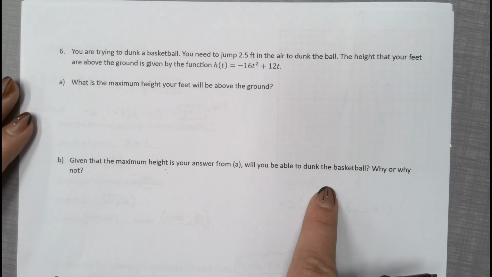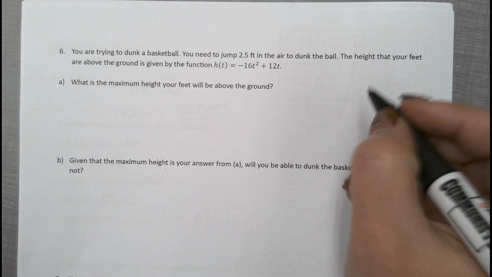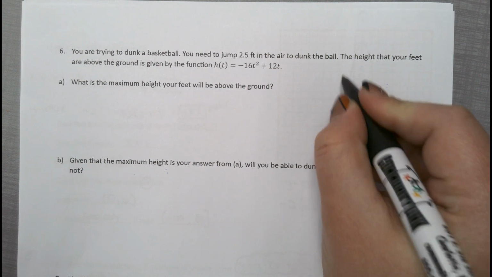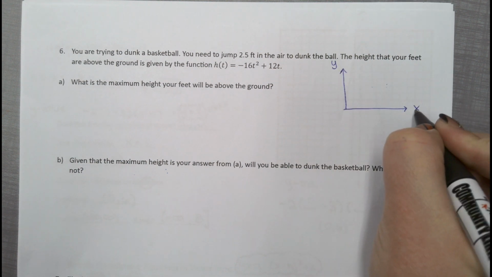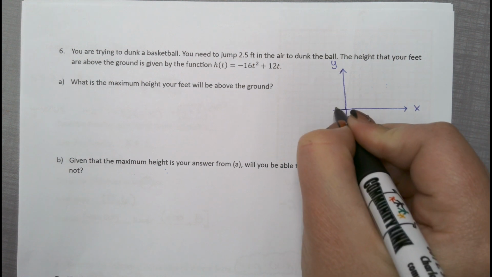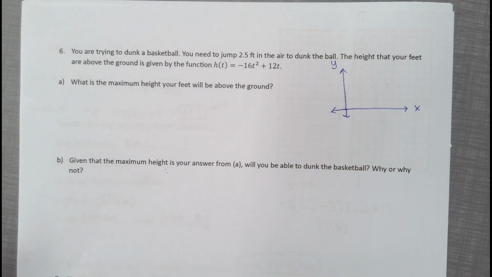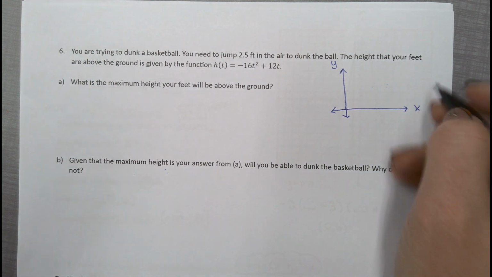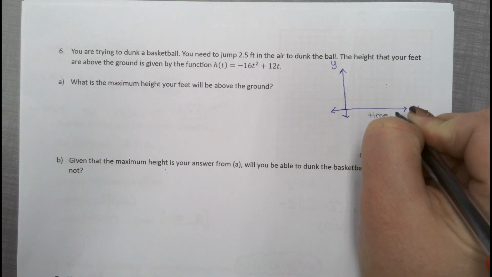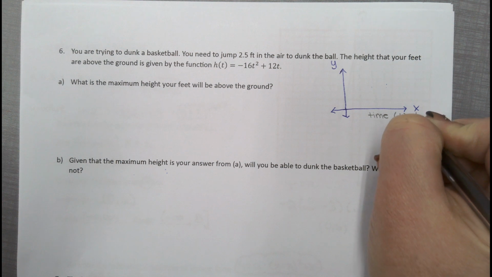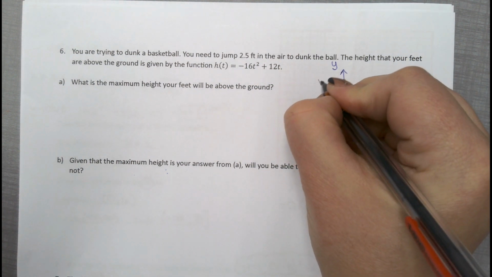So let's talk about what this is. Let's say here is our graph. Typically, this is our y. Typically, this is our x. Instead of using x and y, they are using h and t. So instead of x, they're using t for time. And instead of y, they're using h for height.